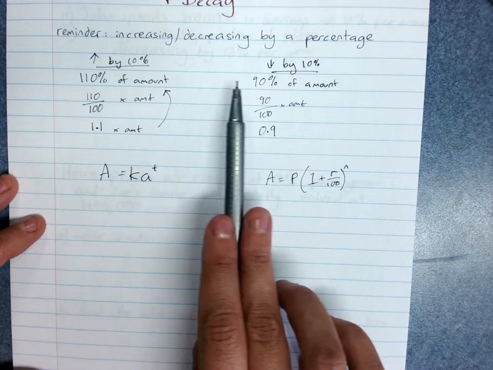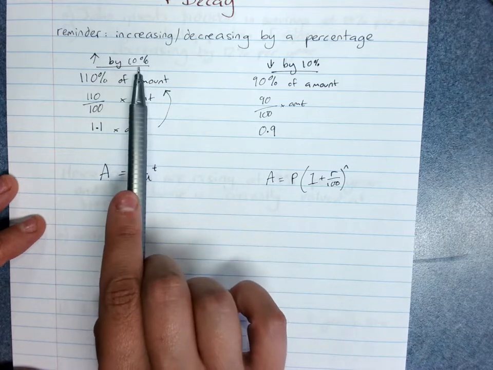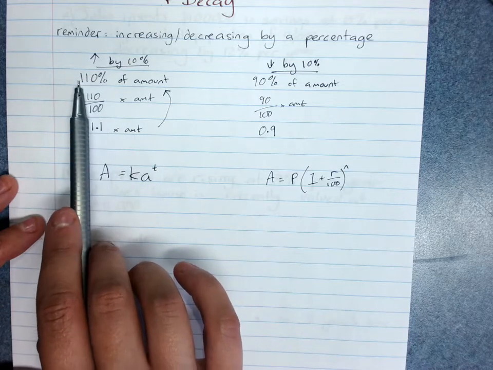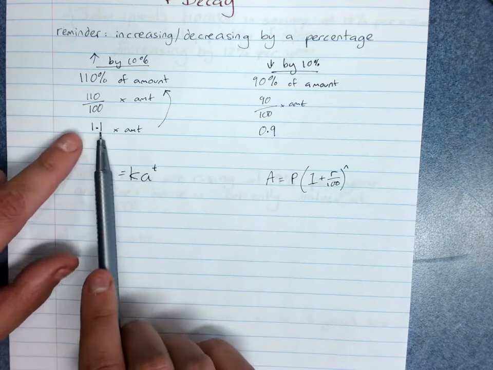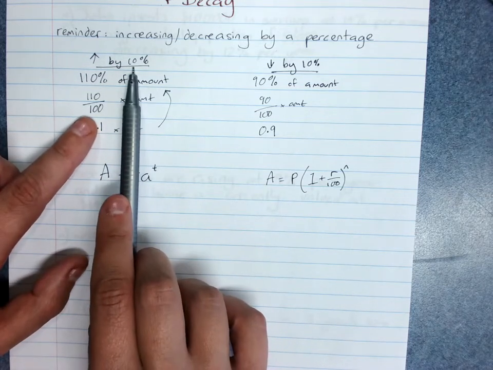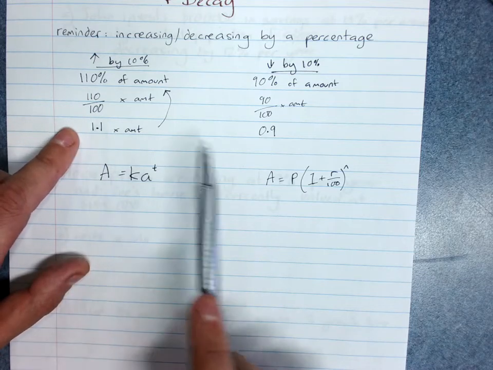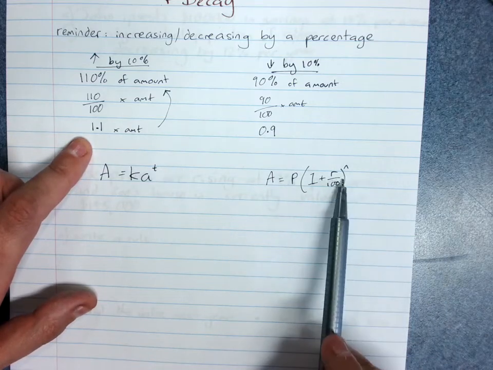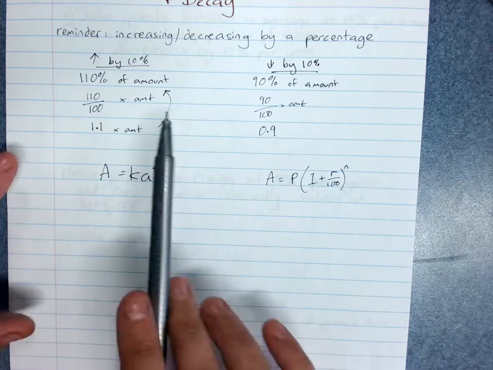Now here is where we did the interest rate, the increase of 10%, over 100 plus 1. So 10% over 100 is 0.1, plus 1, the original amount, means I'd be finding 110%. So you can see that this bit here is quite similar to what we just did there.